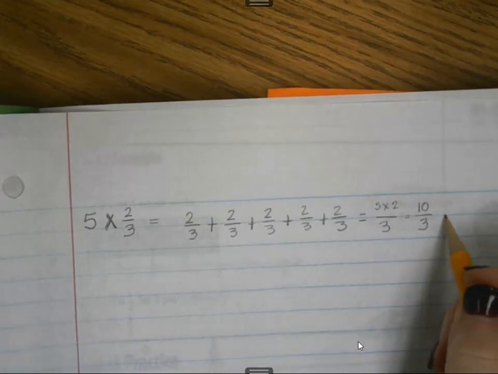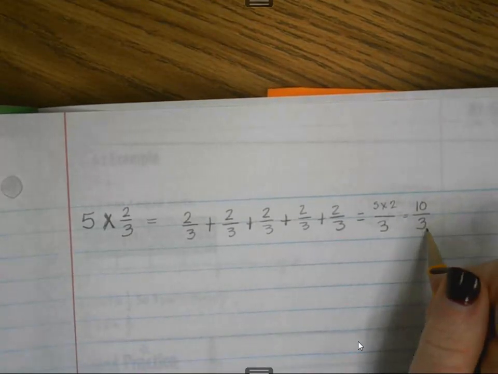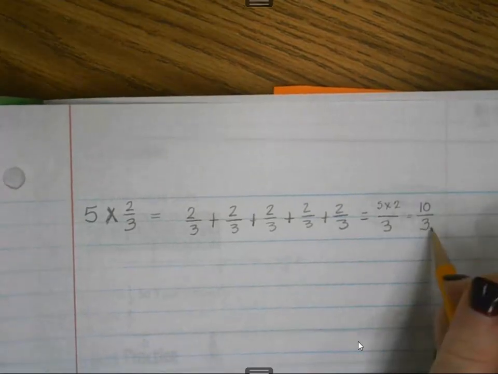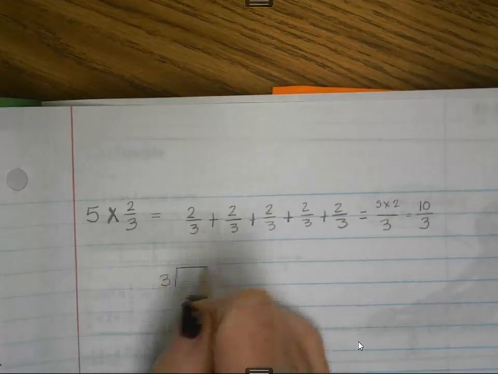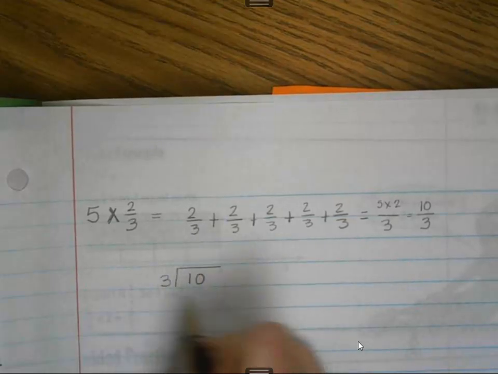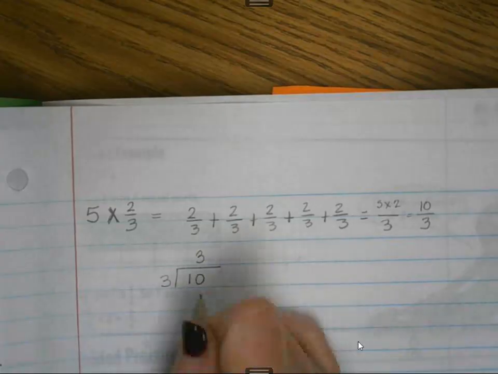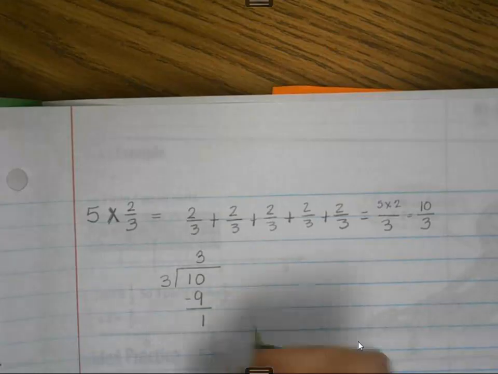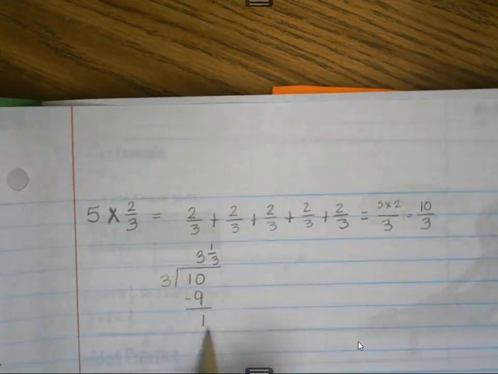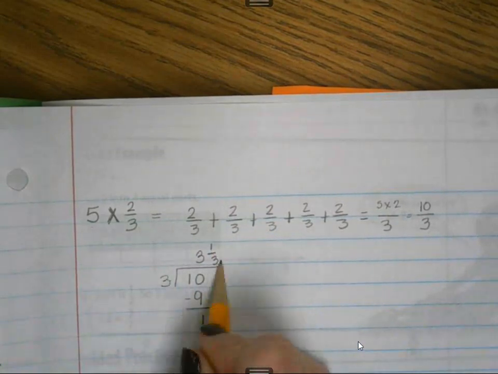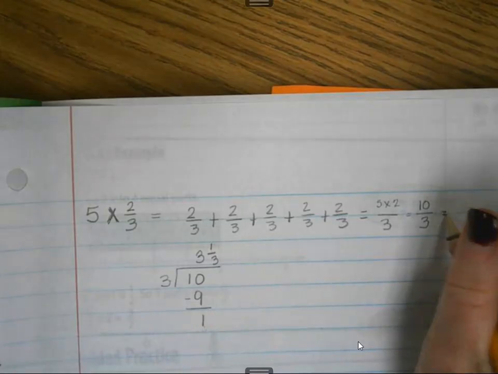So what we do is we treat the denominator as a divisor. So we divide the numerator by the divisor, and we know 3 goes into 10 three times. We can make three groups of 3. That would use up 9. We would have 1 left over. So we would have 1/3. And we talked about the numerator coming from the remainder, and the denominator is the divisor, which is the denominator that we started with.